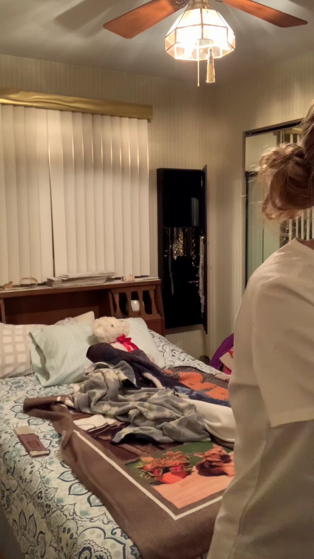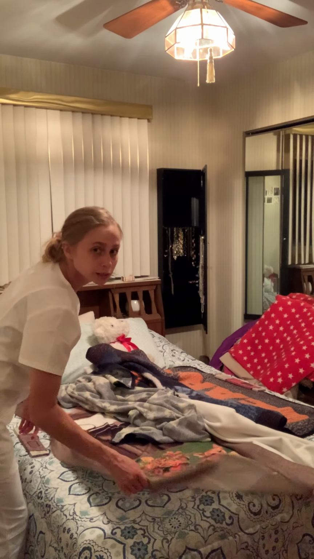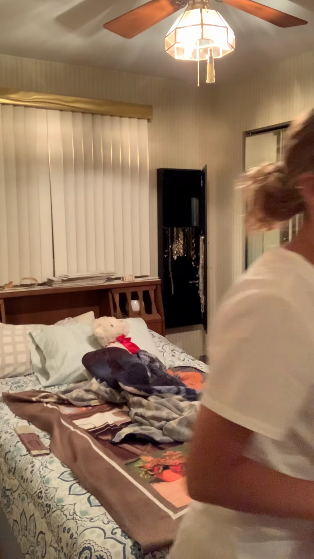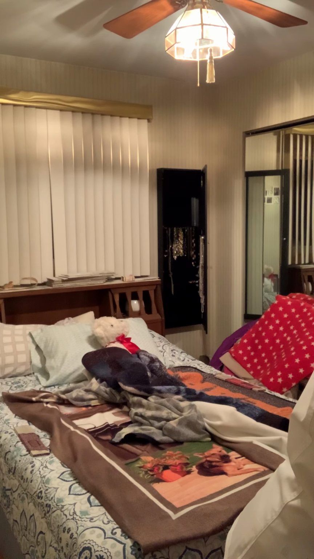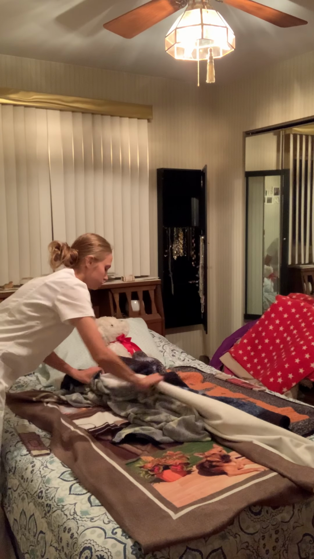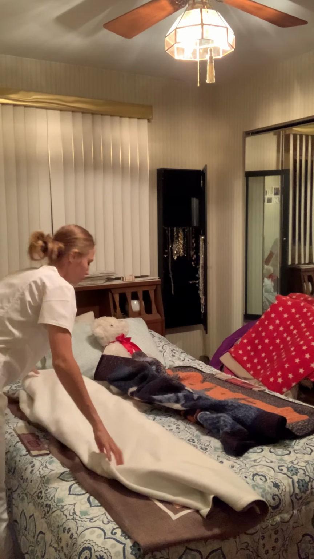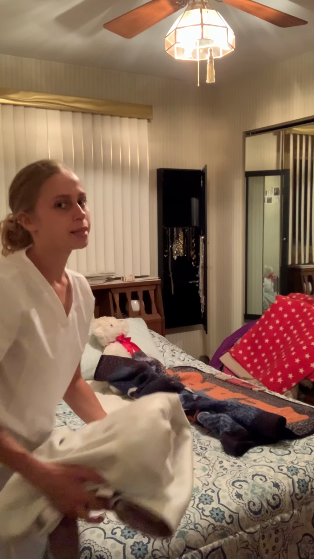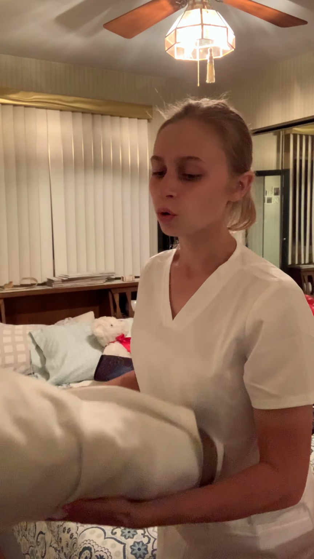So now we are going to be loosening the bottom linen on that side, and so untucking it, and then we are just going to fold it. And then this isn't soiled linen, so we are just going to be putting it in the laundry bag that I brought with my supplies today.